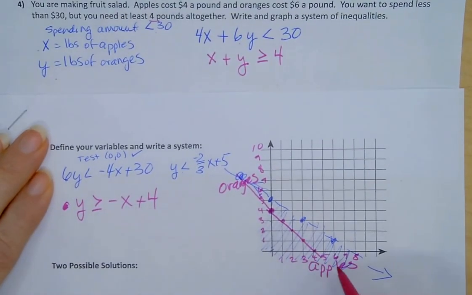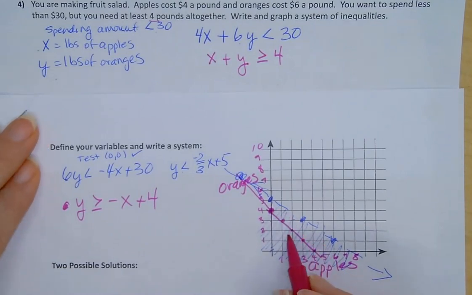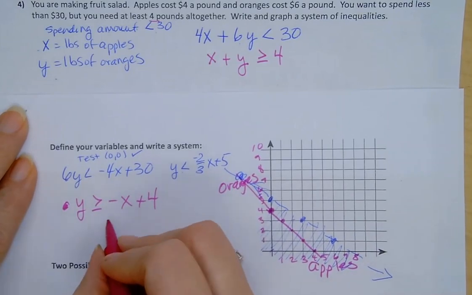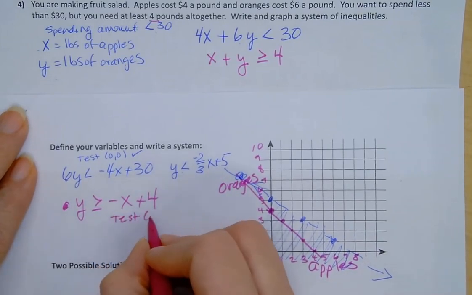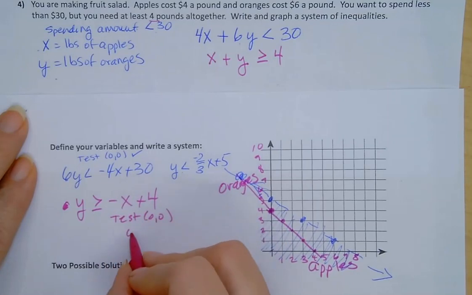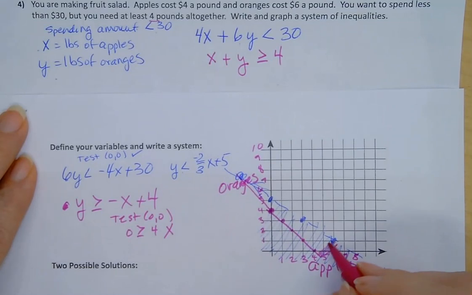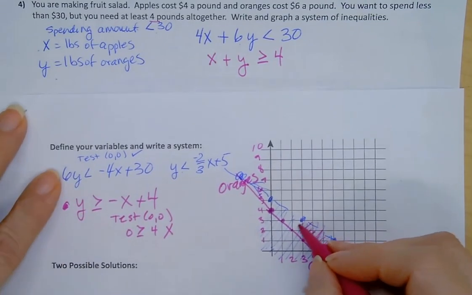But in our scenario, we can use the double shaded, so we have to figure out, are we shading above that pink or below that pink? Let's check. I'm going to test 0, 0. And I will get 0 is greater than or equal to 4, and that is not true, so I do not include 0, 0. So I'm going in the other direction.